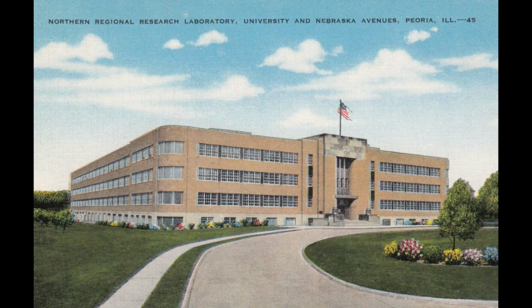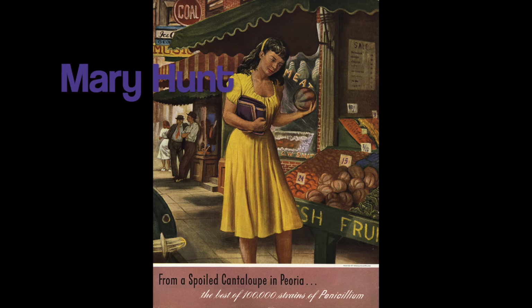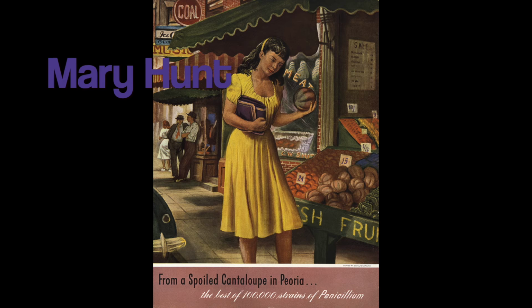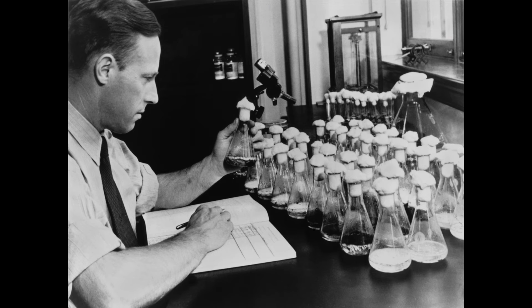At the Northern Lab, the Dunn School team had three main goals. The first was to find a strain of the mold that produced more penicillium. The second was to optimize growth and production conditions, and the third was to greatly scale up production. The goal of finding a hyper-producing strain was met by Mary Hunt, also known as Moldy Mary. She happened to find it on a cantaloupe at a fruit market in Peoria, Illinois.